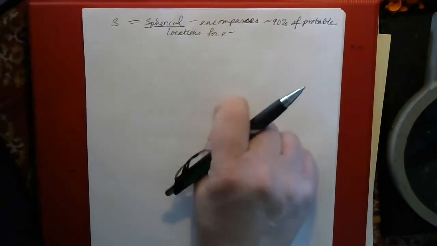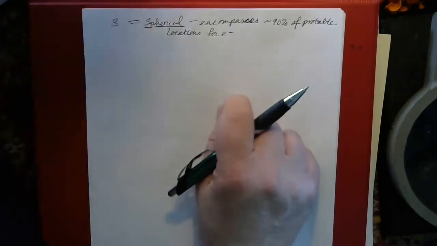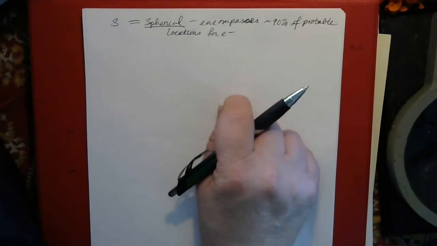The simple diagram of an s orbital makes it appear as if the greatest probability of finding an electron is at the nucleus, but actually that's not the case.